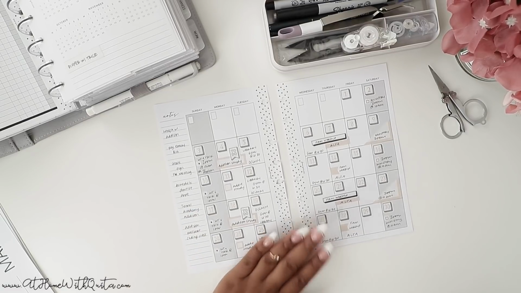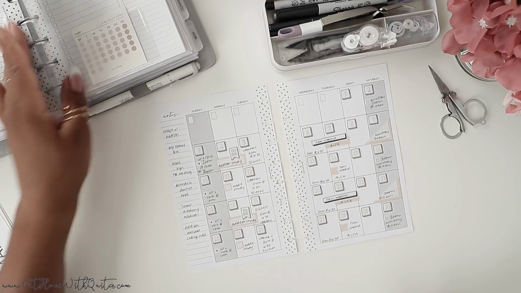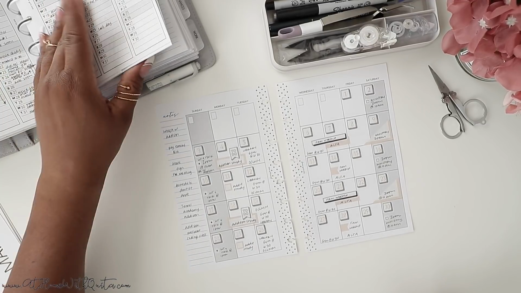All right, so I have put in all of the standard stuff that doesn't really change.